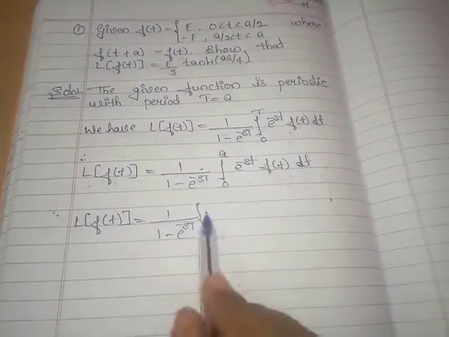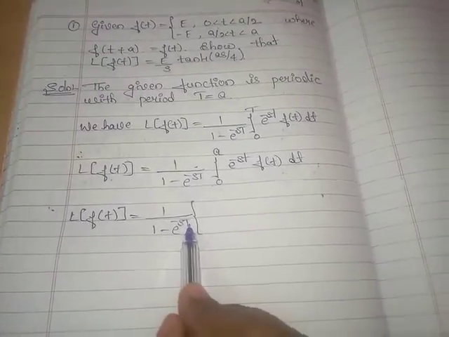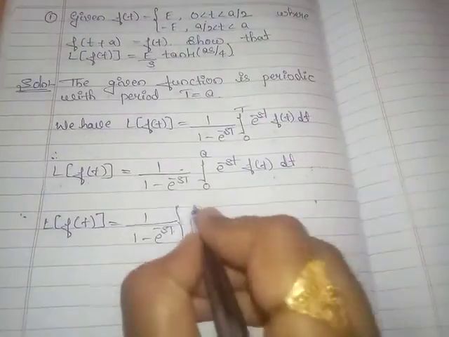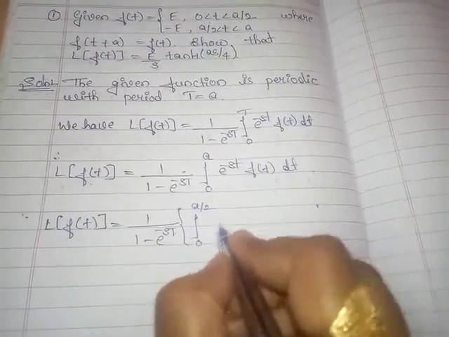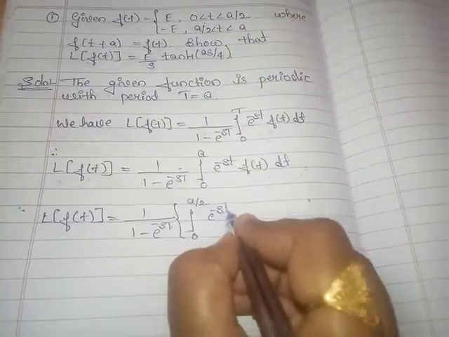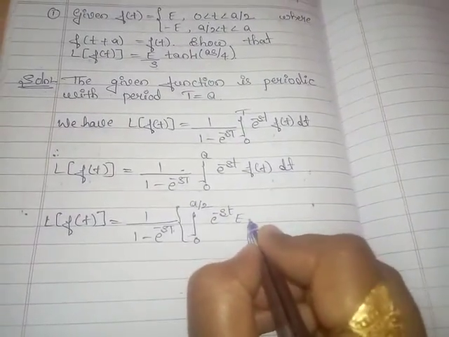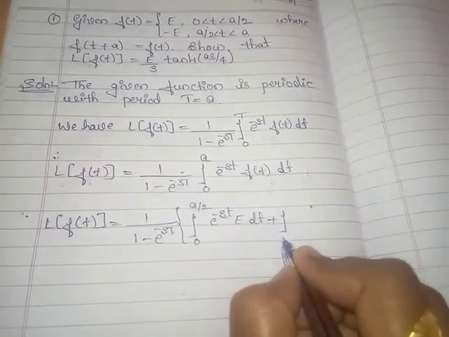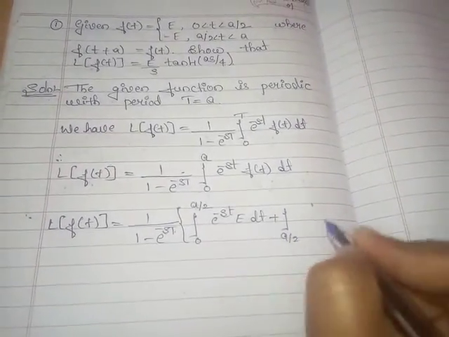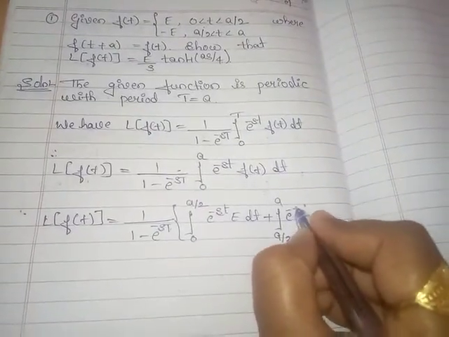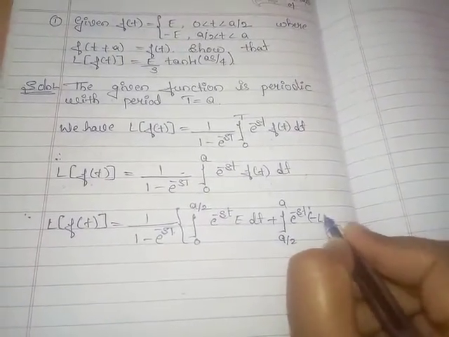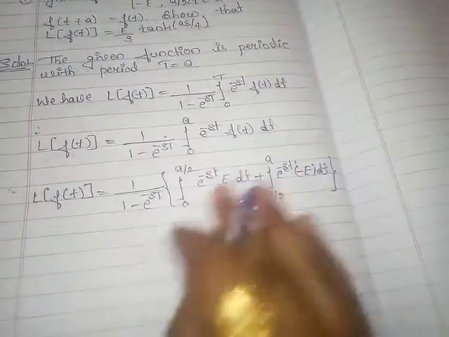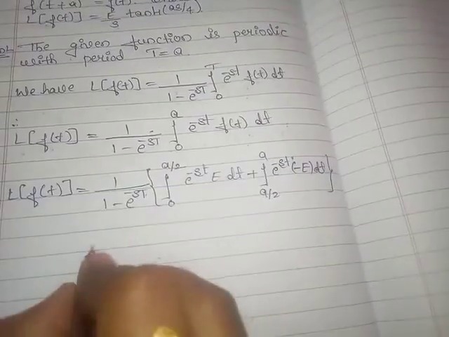L of f of t is equal to 1 divided by 1 minus e raised to minus st. For the first function, 0 to a by 2 is the limit, e raised to minus st into E dt, plus integration from a by 2 to a of e raised to minus st into minus E dt. Now we have to integrate these integrals.